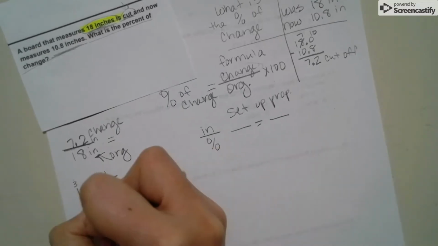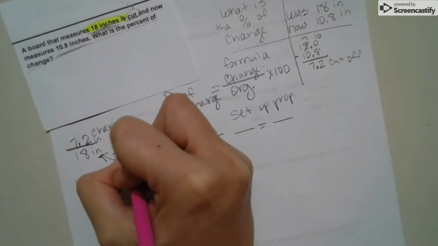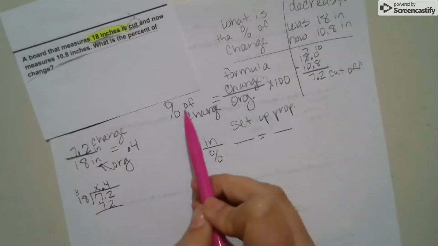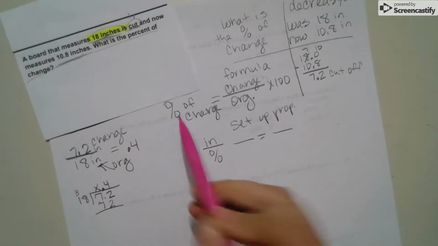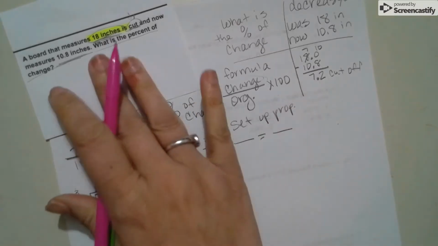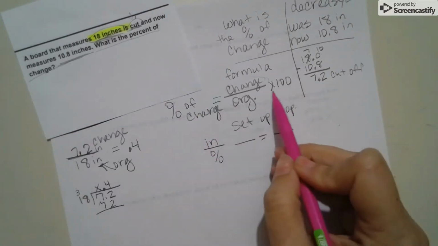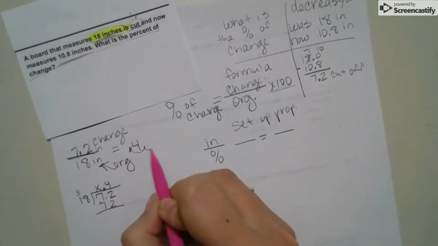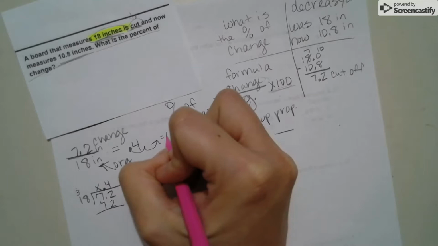So 72, my decimal goes straight up. So this equals 0.4. That's a problem. That's a decimal number. I need a percent. So remember, Dr. Pepper, to turn a decimal into a percent, I can either multiply it by 100 or just take this and go 1, 2. It equals 40%.